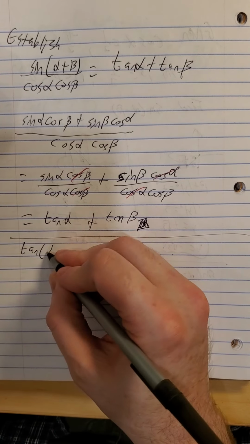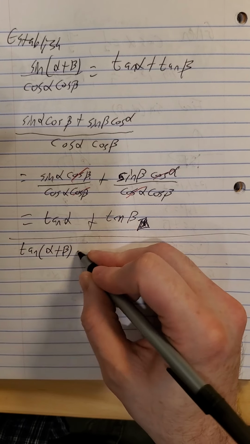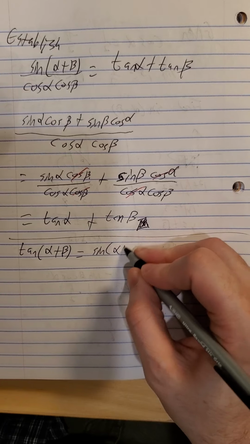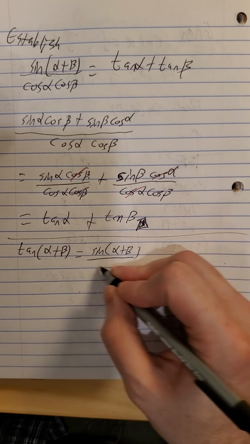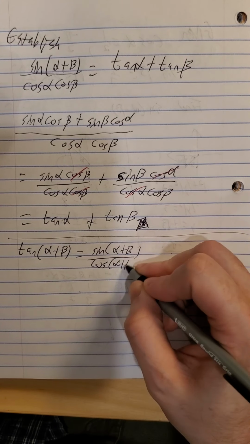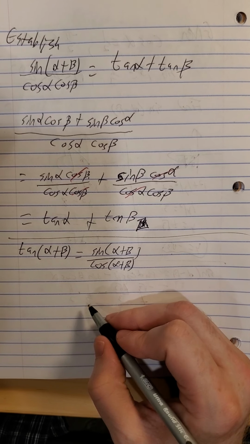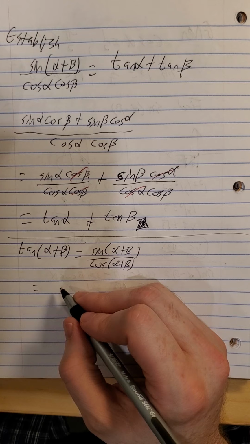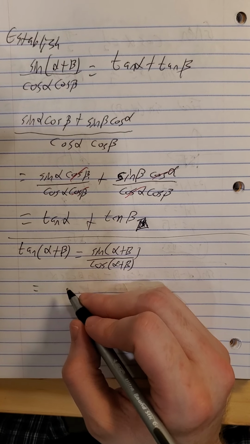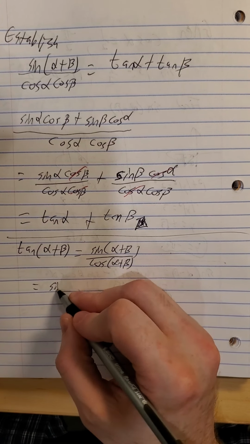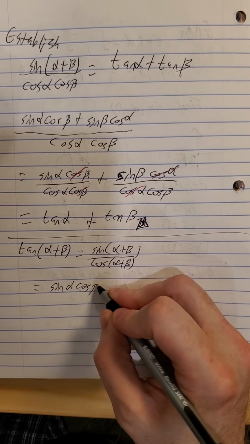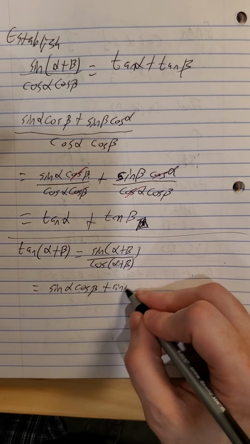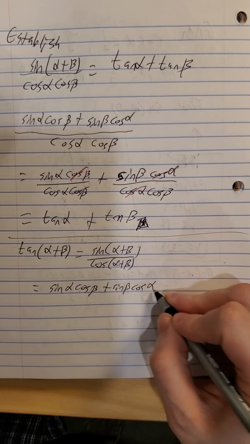So the tangent of alpha plus beta is sine of alpha plus beta over cosine of alpha plus beta. Well, we can expand each of those. So we have sine alpha cosine beta, keep the plus, and sine beta cosine alpha.